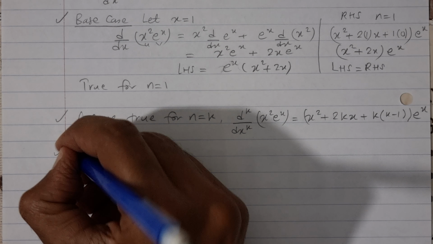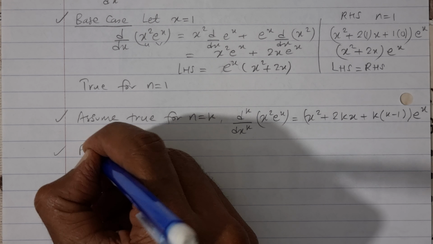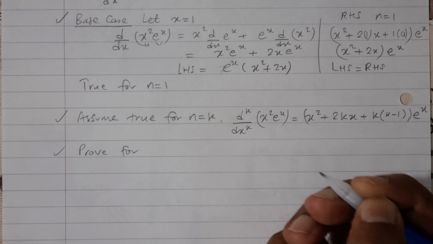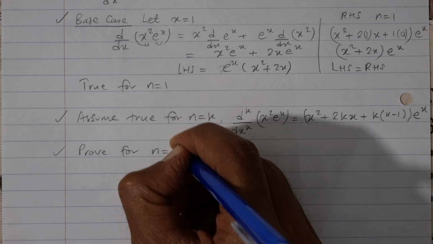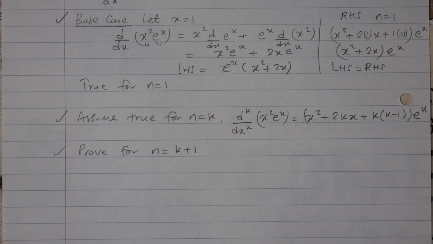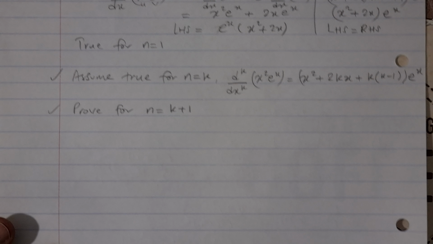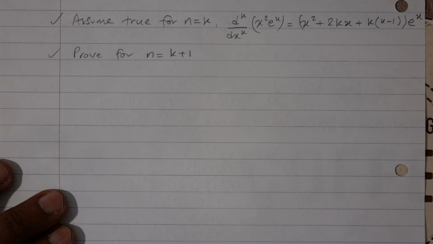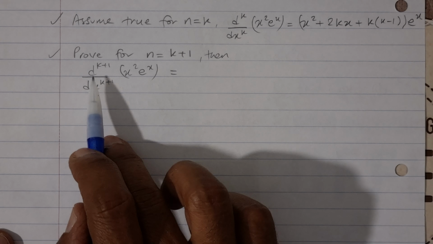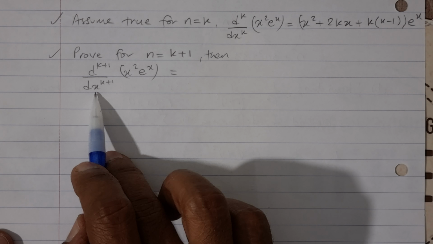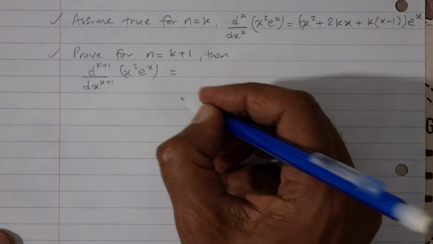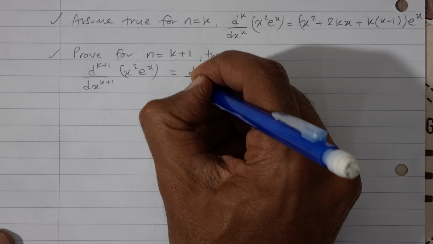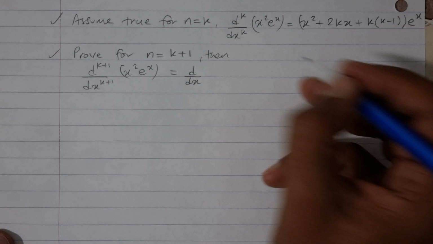Okay, so now that's the assumption. We're now going to try to prove it for n equal to k plus 1. So let's get some space over here. d to the k plus 1 over dx to the k plus 1 of x squared e to the x: we are going to differentiate the assumption that we got in the second part.